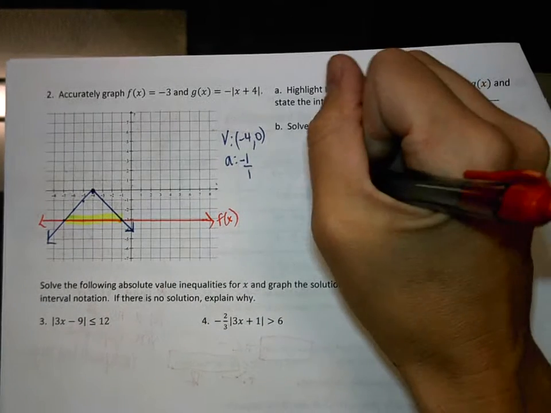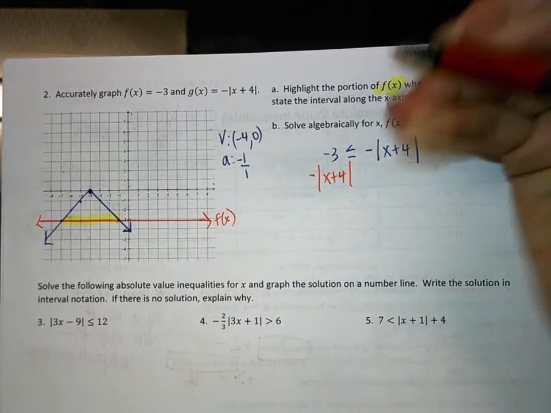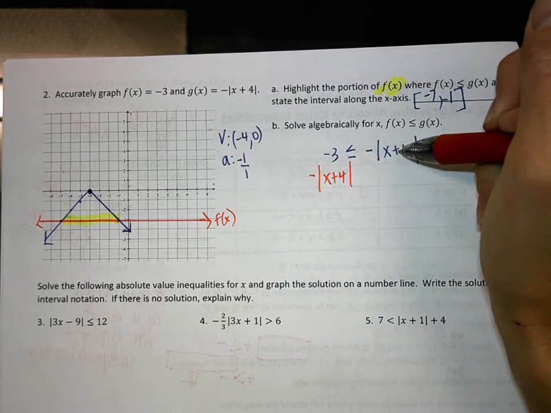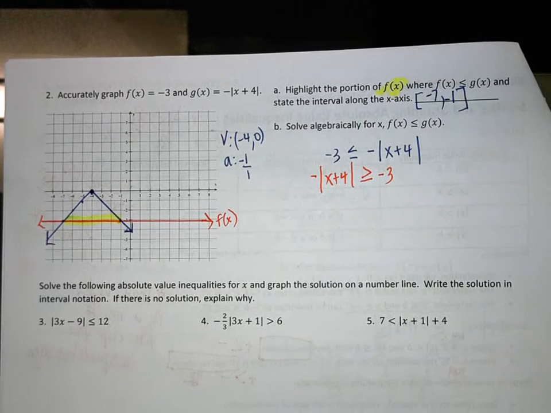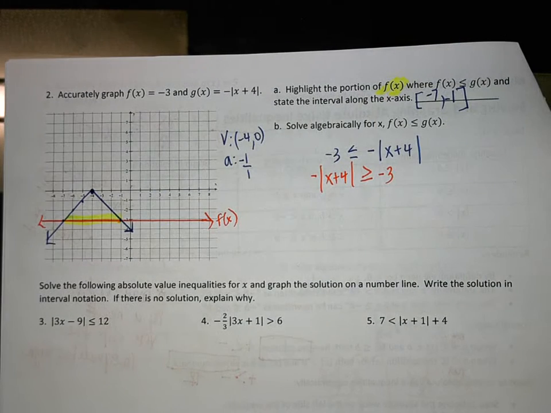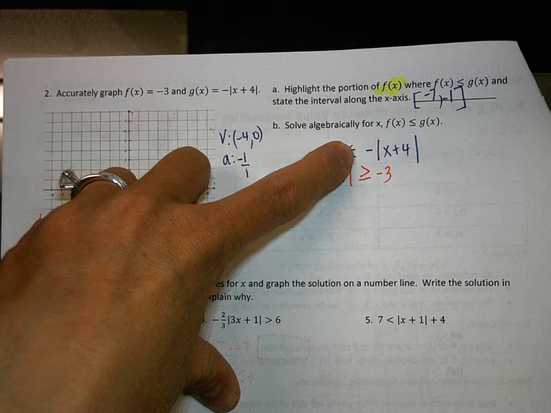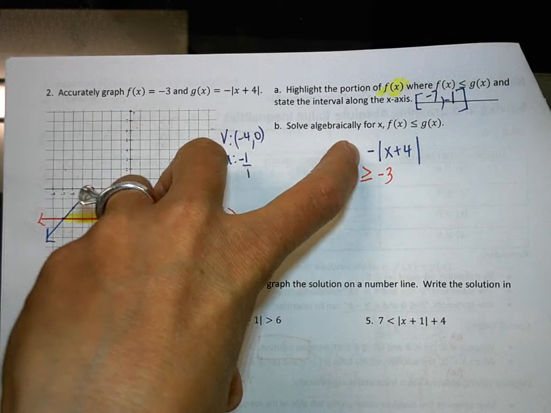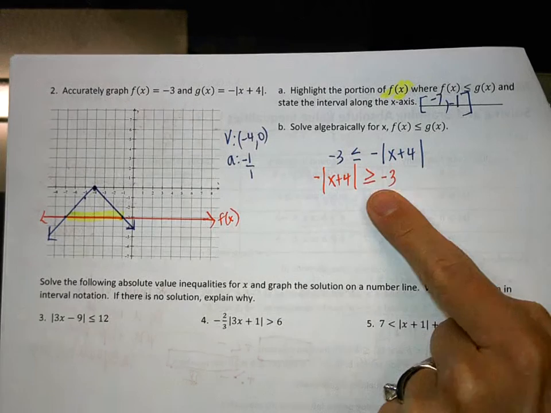So I'm gonna have negative absolute value of x plus 4. And since it's open going to this, I'm gonna keep it open. So the inequality sign ends up flipping there. Do you guys understand what I'm saying? Yeah? Is anybody confused? A little bit? Do you see how the open part, the bigger part, is open to this? So when I change this around, I just want to make sure I keep the open part going to that.